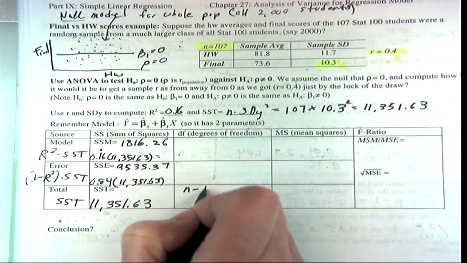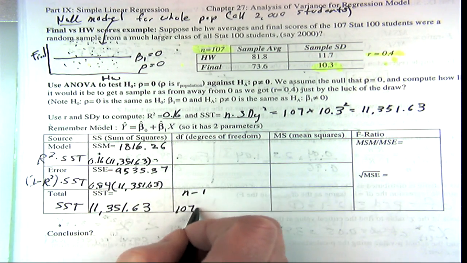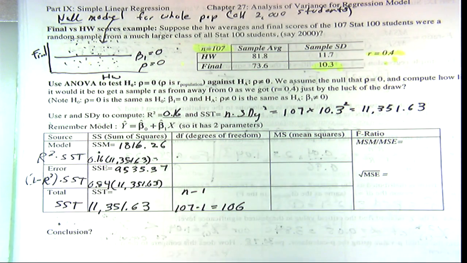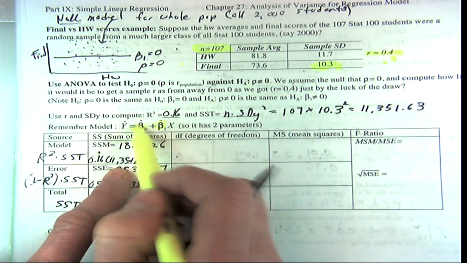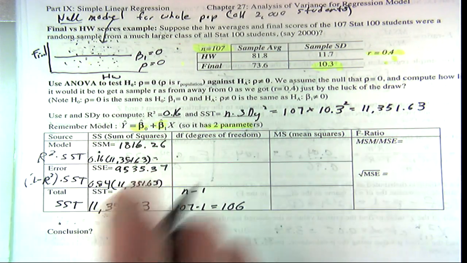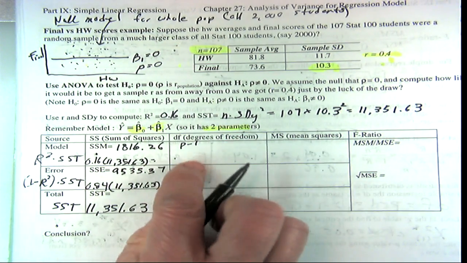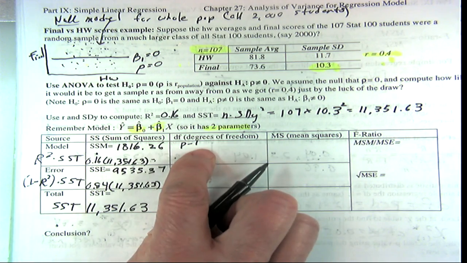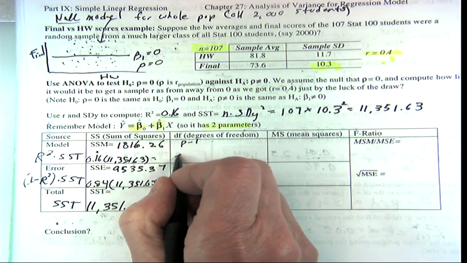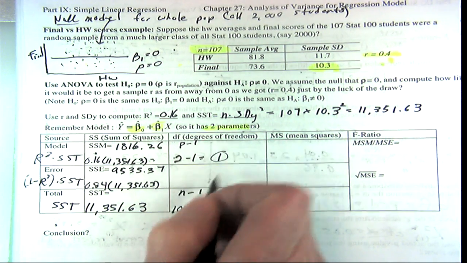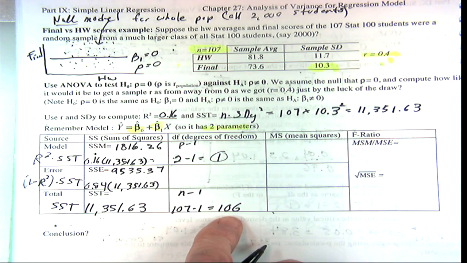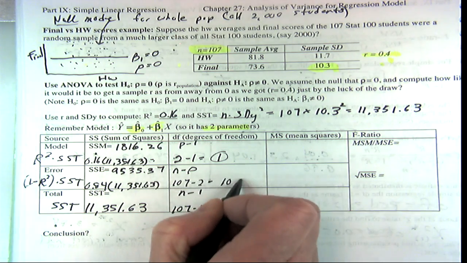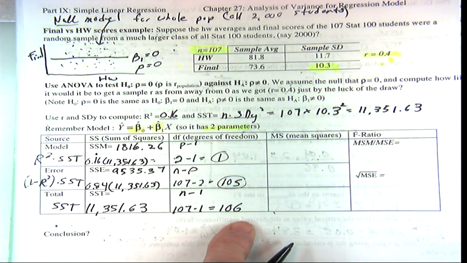All right, now the degrees of freedom, you should know this. This is n minus 1 here, right? So that's going to be 107 minus 1, that's 106. This one's really easy. We have one slope. This is really your number of slopes here. It's p minus 1, where p is 2 parameters. For simple regression, this is always going to be one. It's p minus 1, minus the intercept. So this is 2 minus 1, so this is 1. And then this has to add up, so you know it's 105. But in general, it's n minus p. They have to add up to 106.